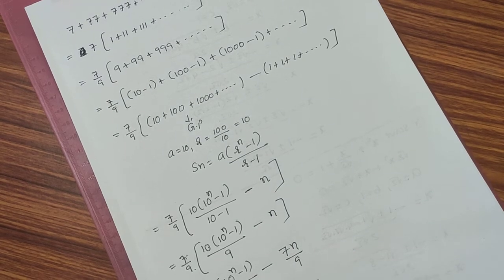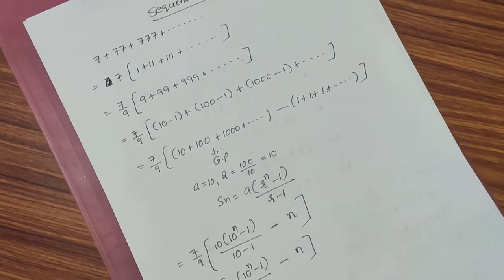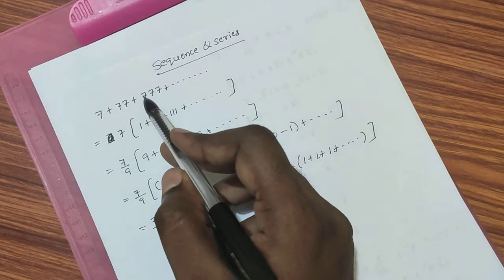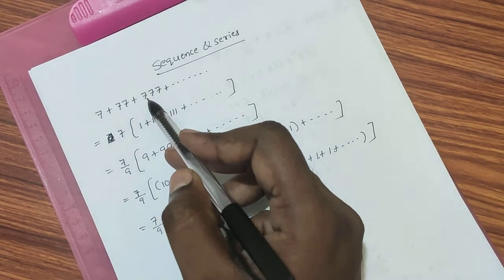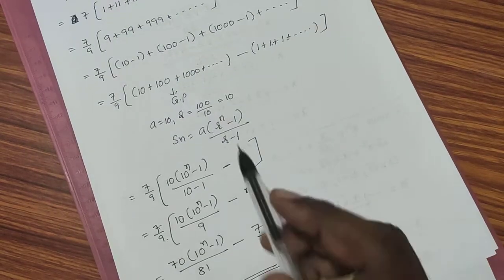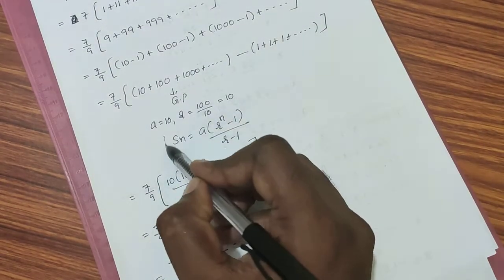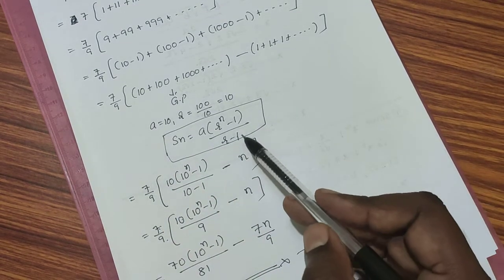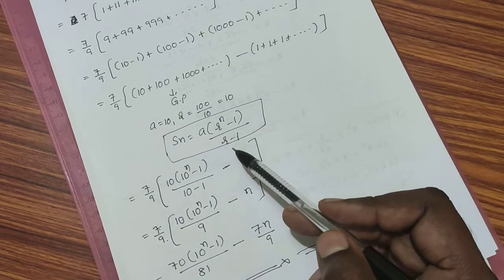This is the simplification of the question, or they will give the method 555, 555, like that also they will give. So this is a formula for sum of n terms in GP. Sn is equal to a into r power n minus 1 by r minus 1.